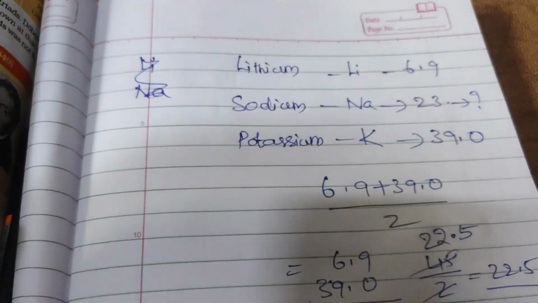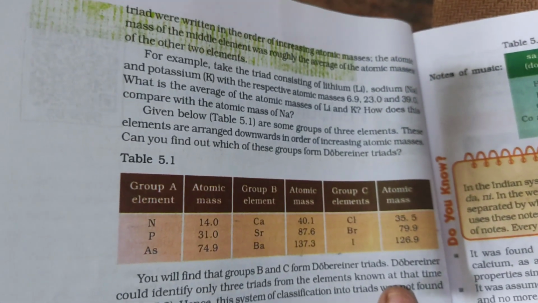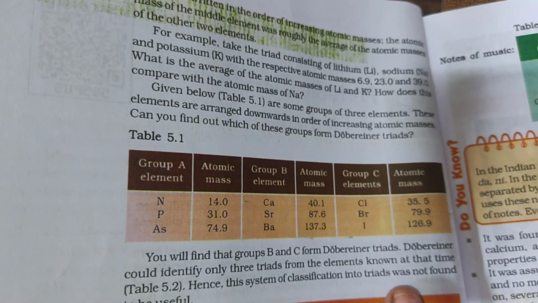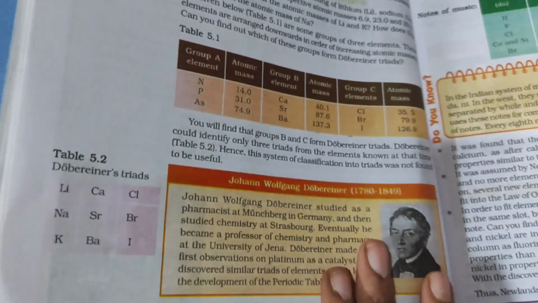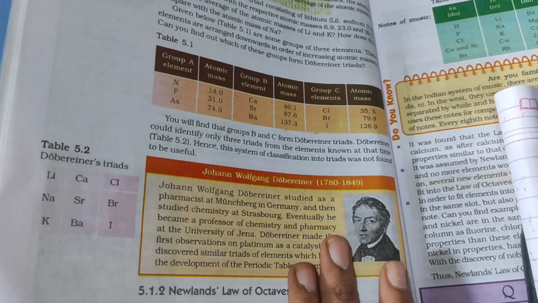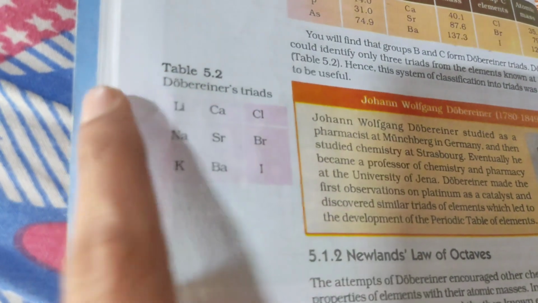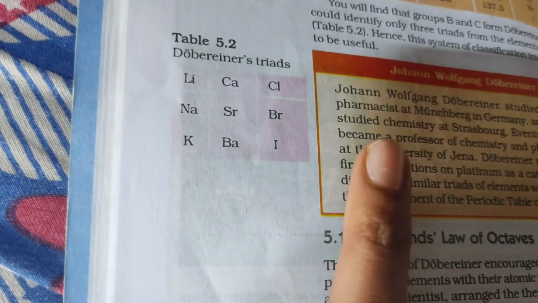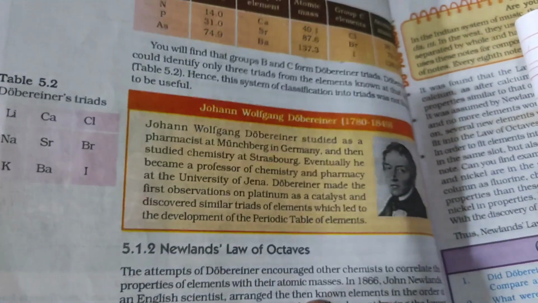Like that, Dobereiner arranged the triads in increasing atomic masses, and further he could not continue this. After that, it did not work out. Dobereiner's triads were successful only with these triads: lithium, sodium, potassium; calcium, strontium, barium; chlorine, bromine, iodine. Further, it was not useful, so it was not considered.